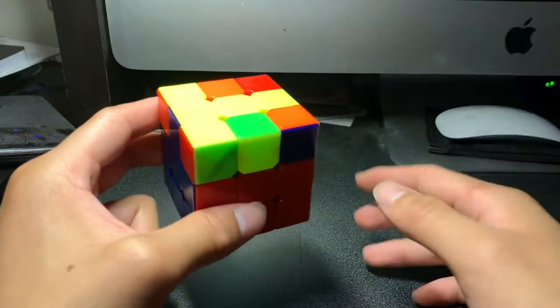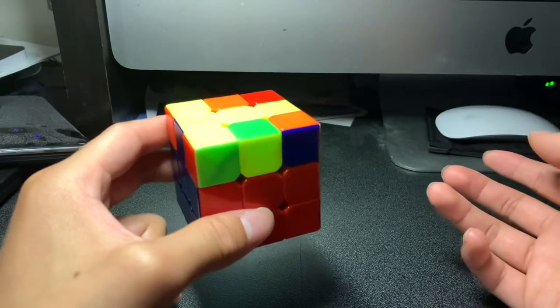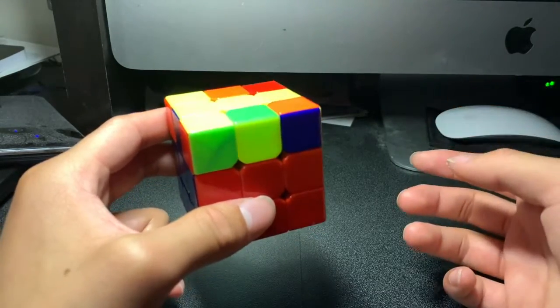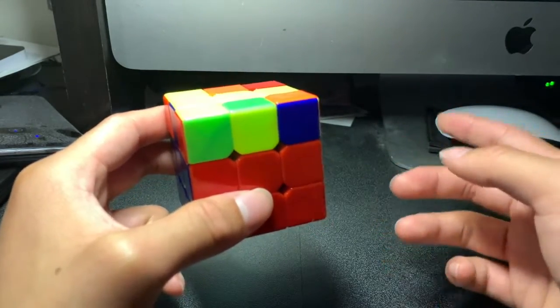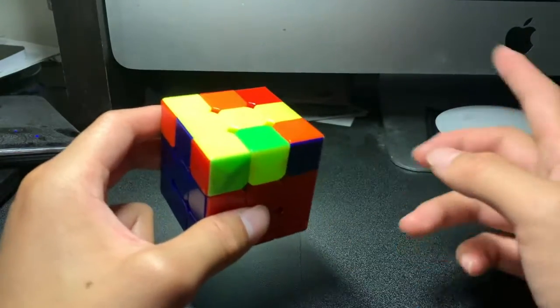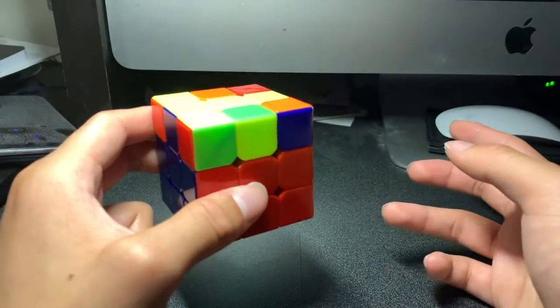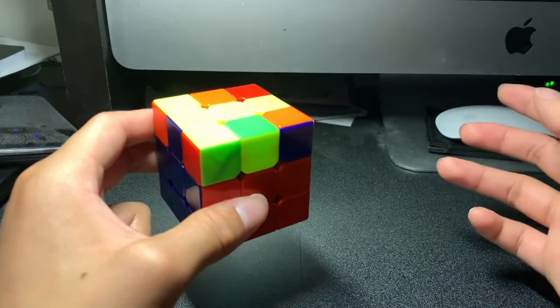So you have to memorize less, but it will actually take more time to do it, which is a trade-off. So if you really want to pursue getting fast times, then you would probably have to memorize the 57 algorithms. Or for more casual cubers or beginners, it's easier to memorize 2-look OLL before you move on to advanced.